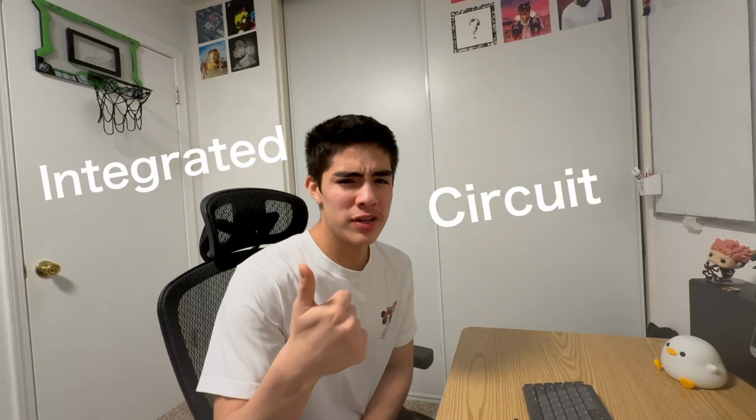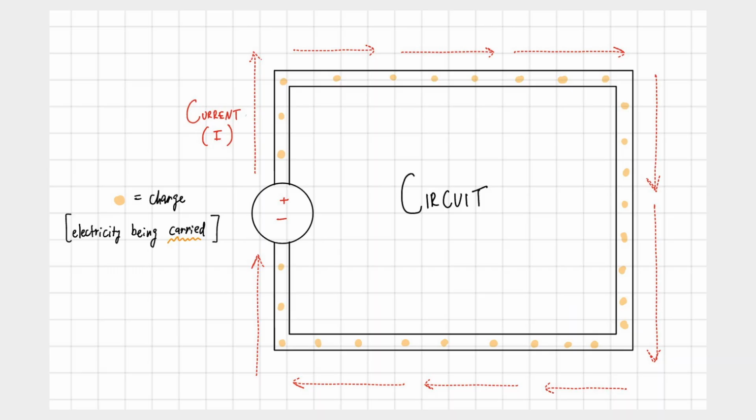So, about the name, we have integrated and circuit. What is a circuit? A circuit is a closed loop electrons can travel through. Electricity cannot flow without having a complete path. So that's why we have our circuit. And then what does integrated mean?